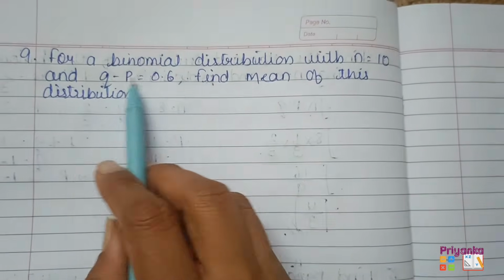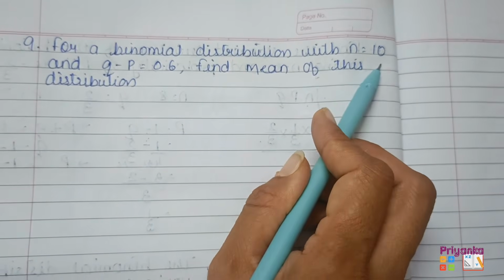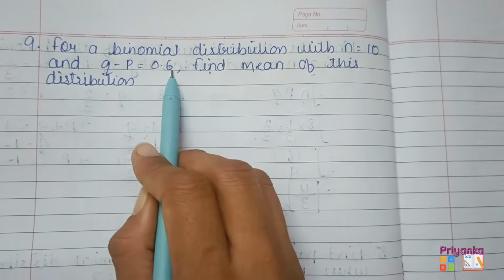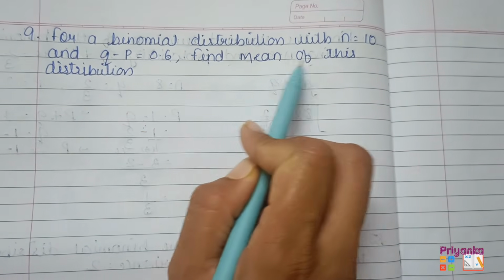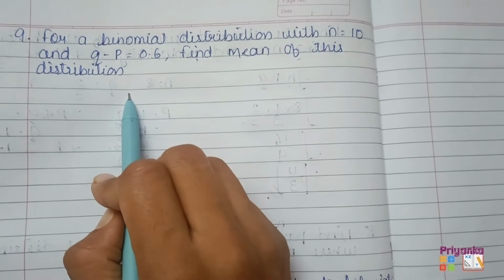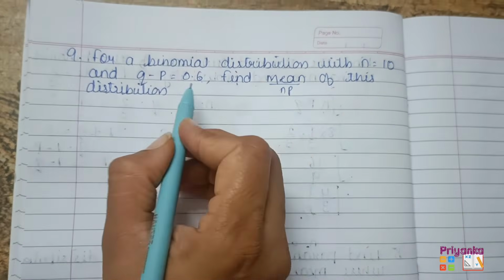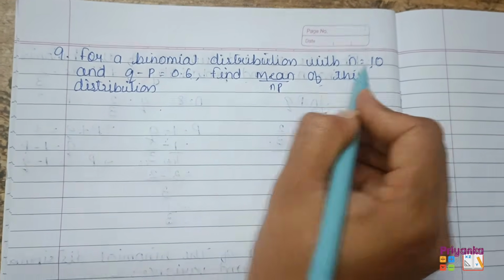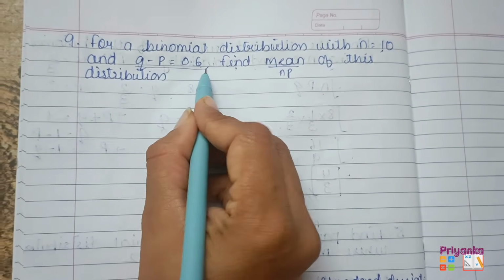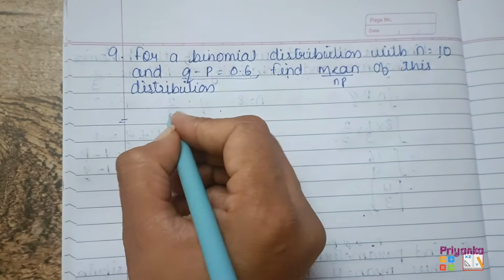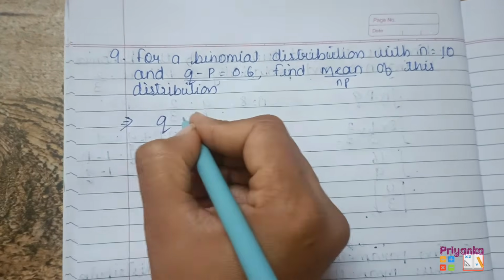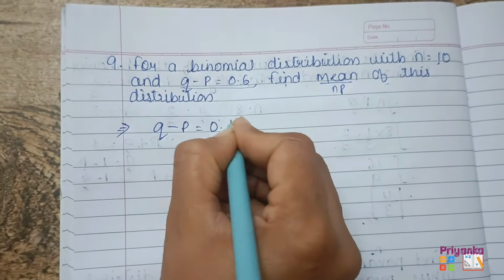Next question. For a binomial distribution with n equals to 10 and q minus p equals to 0.6, find the mean of this distribution. Now here they ask you to find out mean. Mean means np ढूंढना है. हमें जो दिया है क्वेश्चन में, n is already given. The equation is given, that is q minus p equals to 0.6.